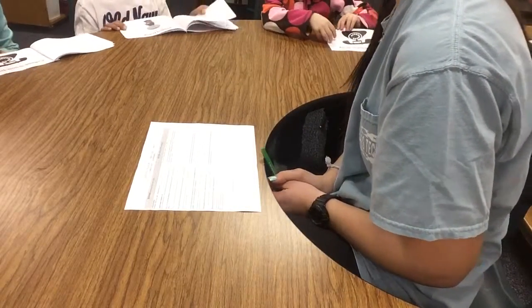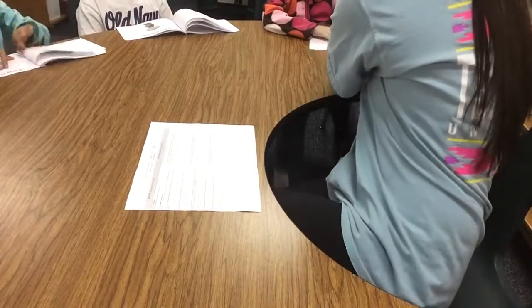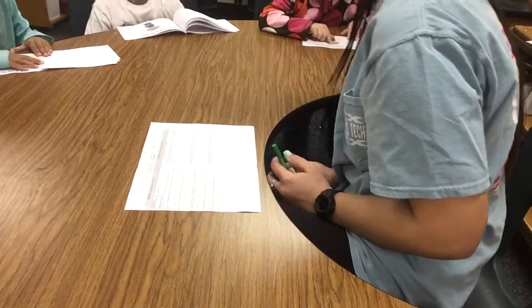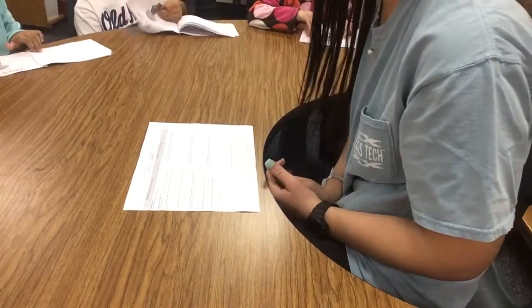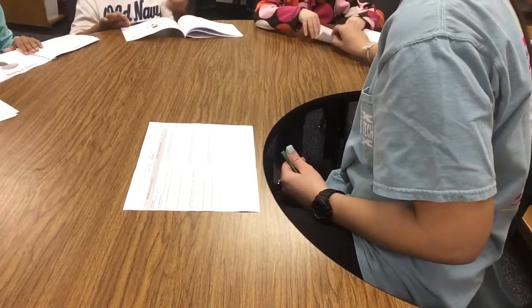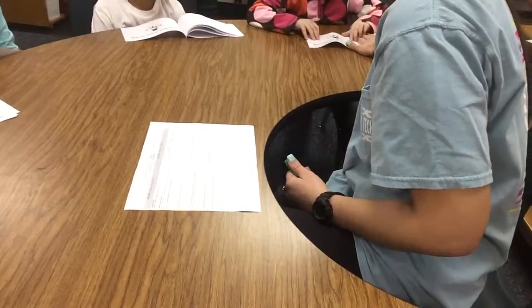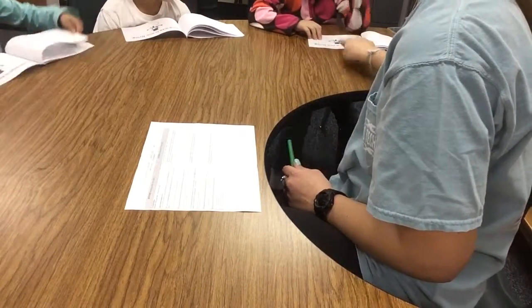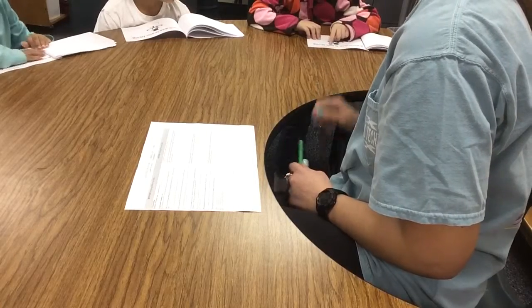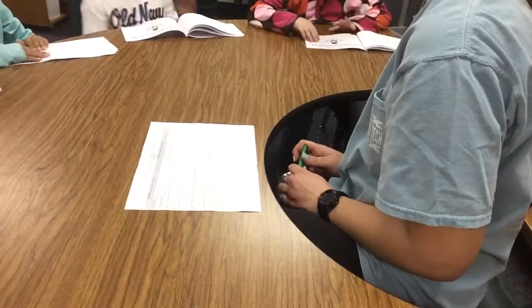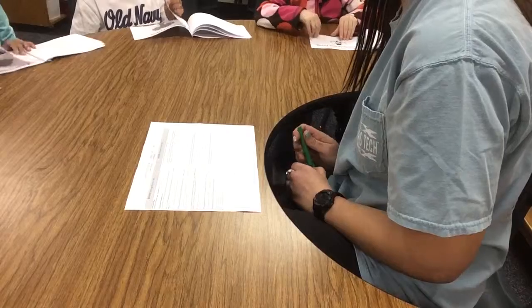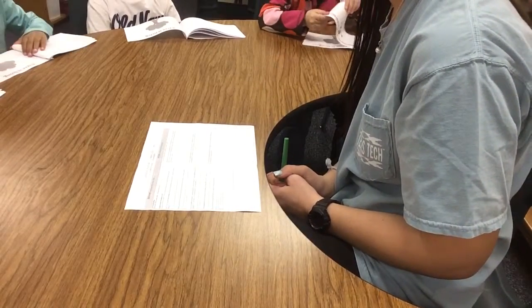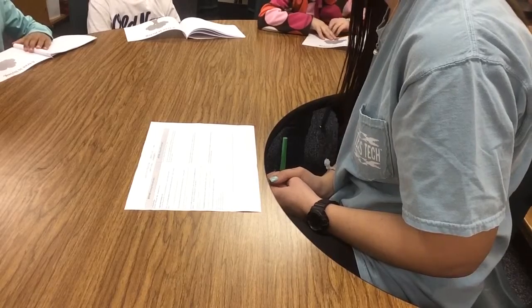Bo, can you read this page for me? A boy is living. A boy is living. Very good. Brianna, can you read this page for us? A snowman is not living. A snowman is non-living. And Jory, can you read the last page for us? A tree is living. Very good.